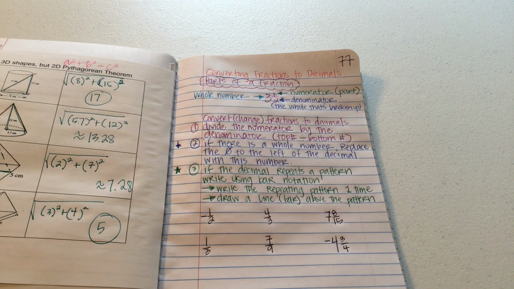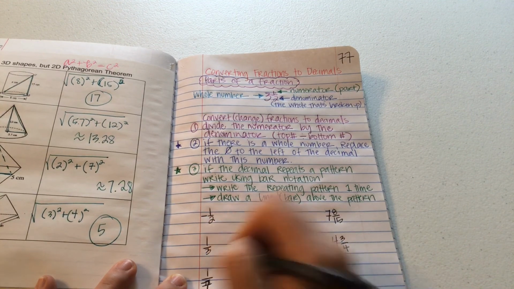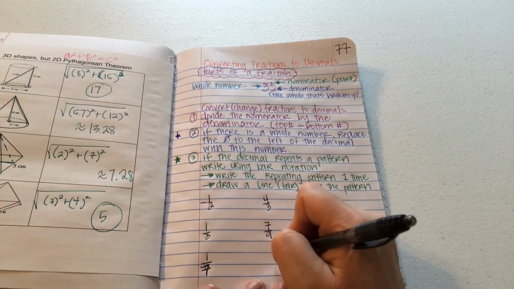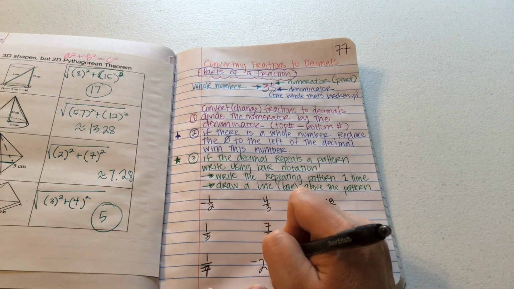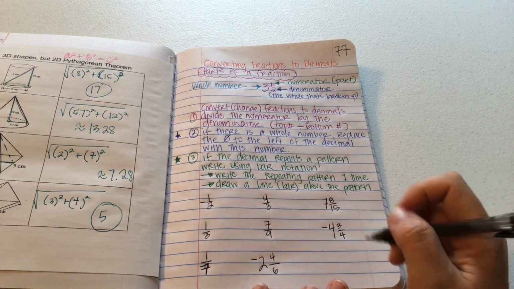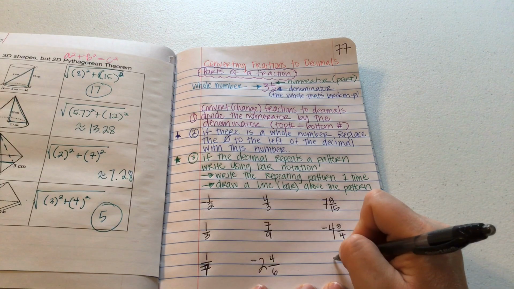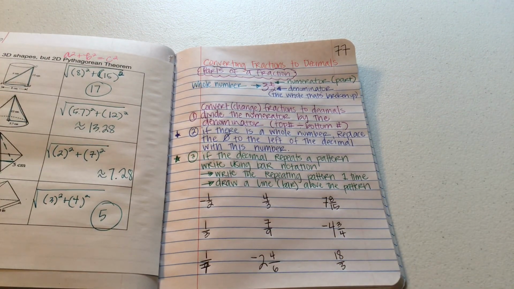And we will do, what else can we do? Let's do 1/7. Oops, that's not a 7. This is a 7. 1/7. And let's do -2 and 4/6. And let's do 18/3. All right, so here we go.